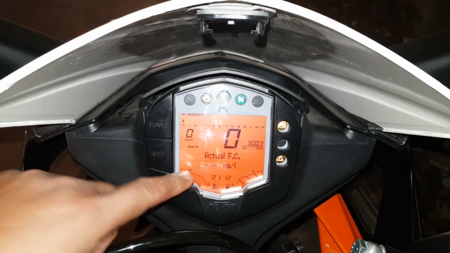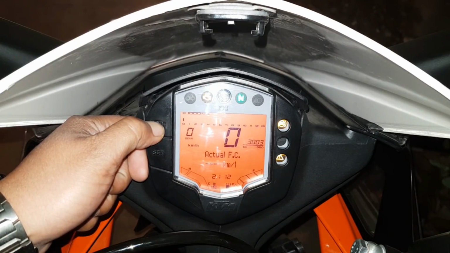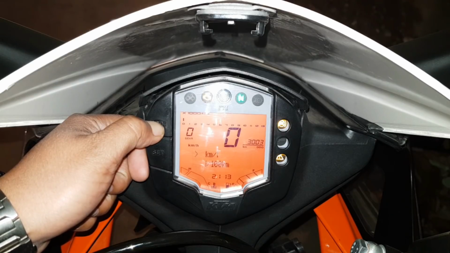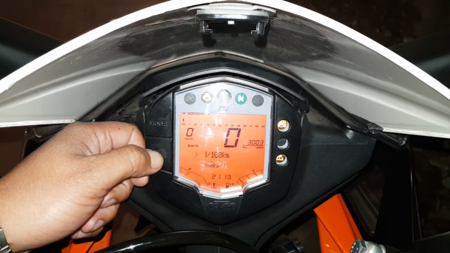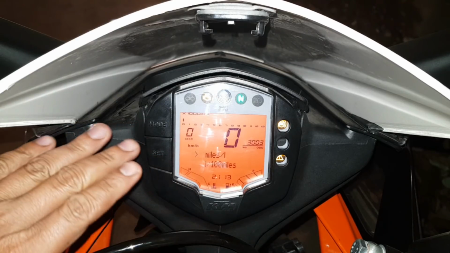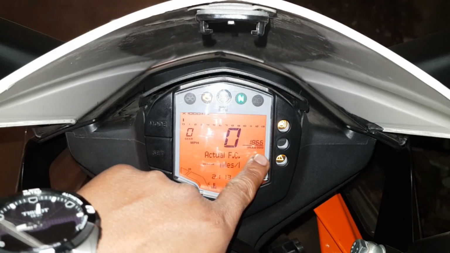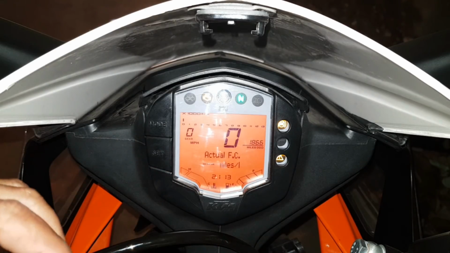It's simple. You just have to press the mode button for around 5 seconds. A pop-up will appear like kilometer per liter. Then you have to change it by using the set button to miles per liter. Then you just leave it, and it will come to miles per hour. See, miles per hour. The odo also changes to miles.